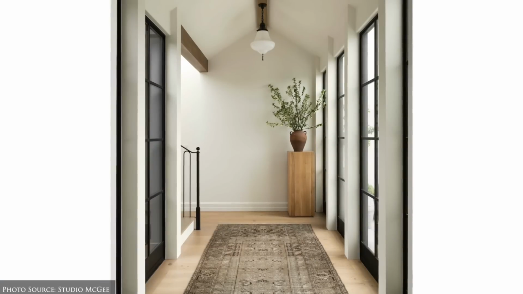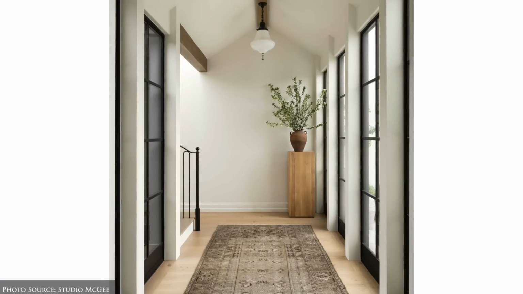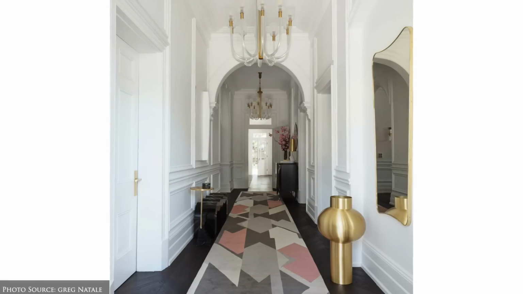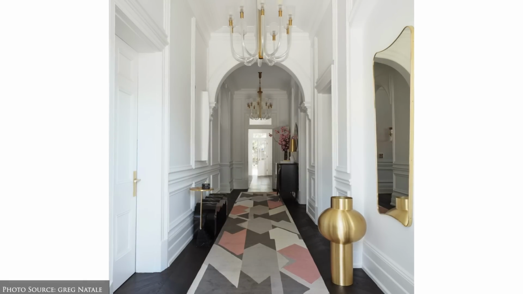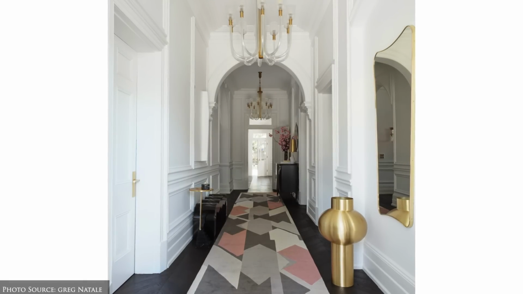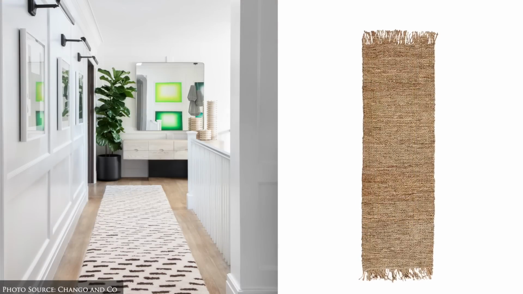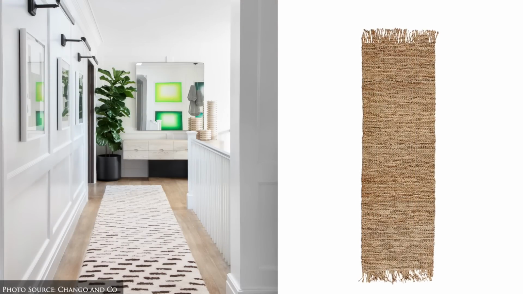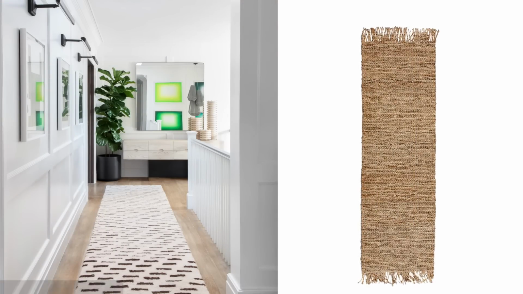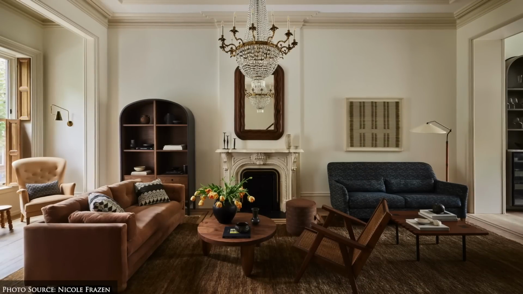In hallways, ensure that the runner extends the full length of the hallway for a cohesive and streamlined look. Tailor your rug. Lastly, for the ideal fit, consider a custom-made rug that matches the exact dimensions of your hallway or room.